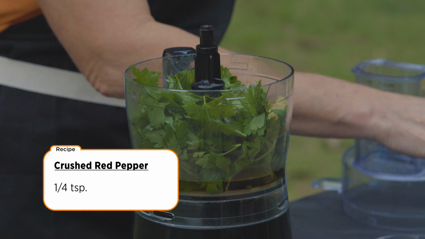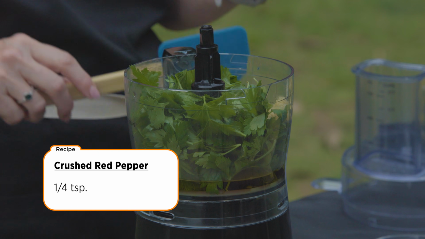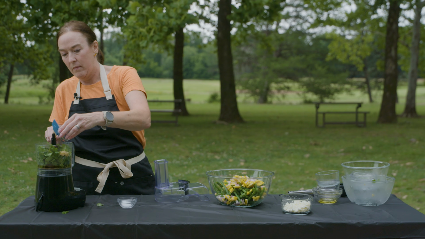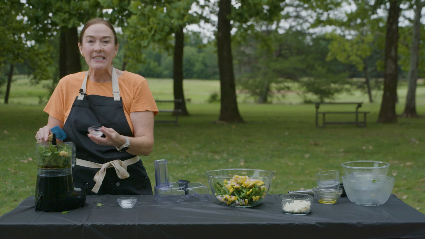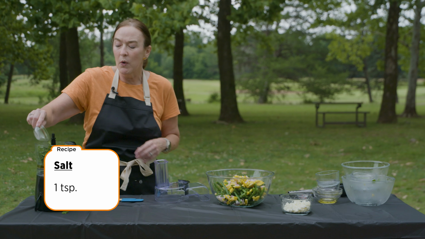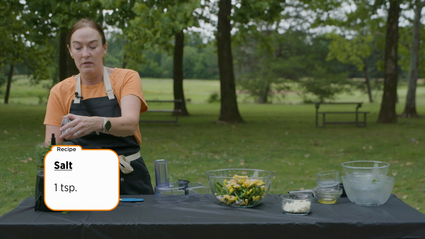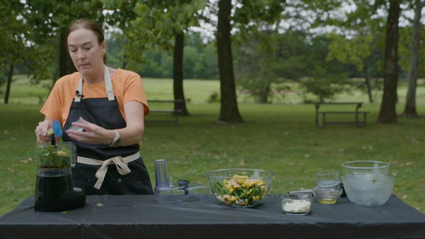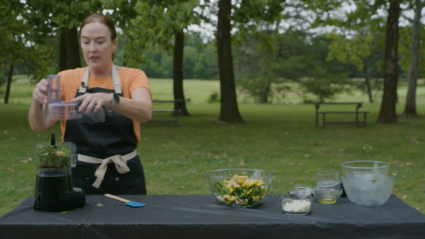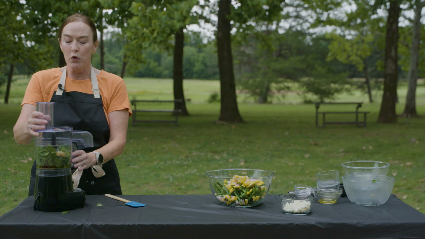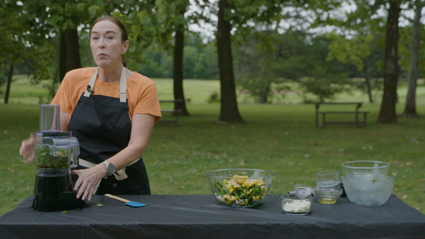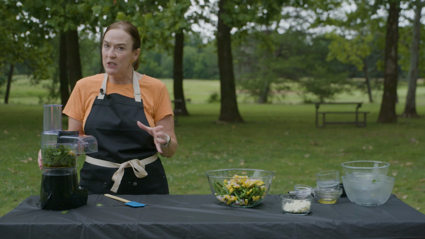And then we'll add in 1/4 teaspoon of crushed red pepper flakes. And then lastly, we can add in about 1 teaspoon of salt, or you can omit the salt if you want. Okay, now that we have everything in there, we'll go ahead and just pulse this in the food processor until it's a nice smooth sauce.